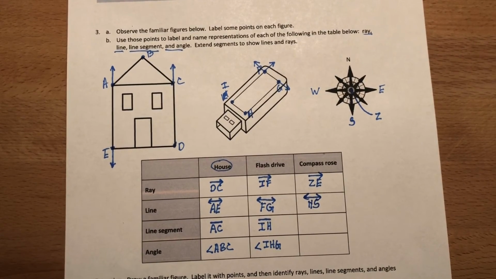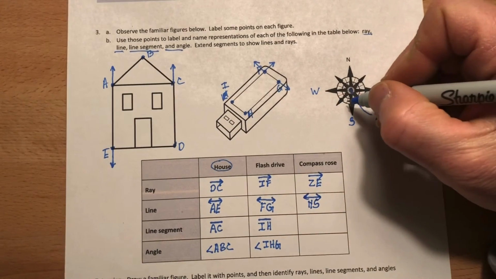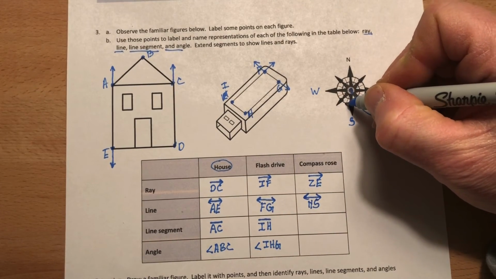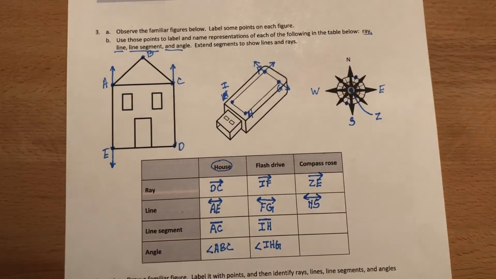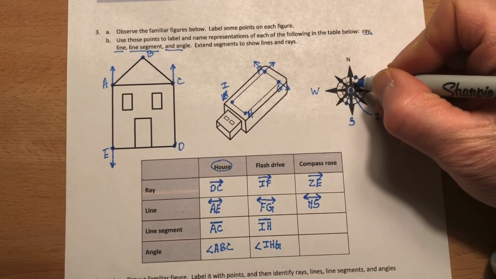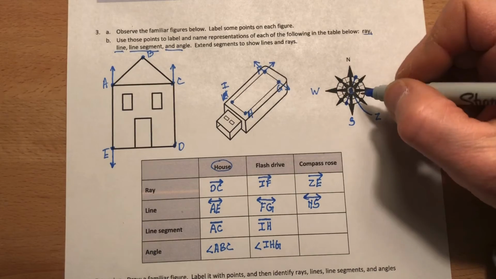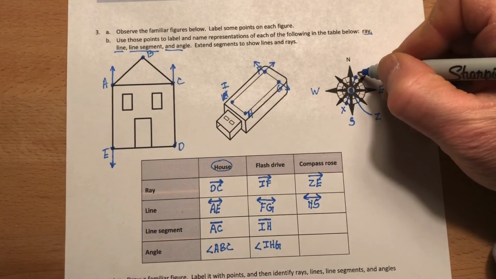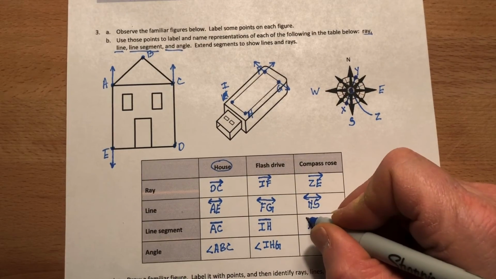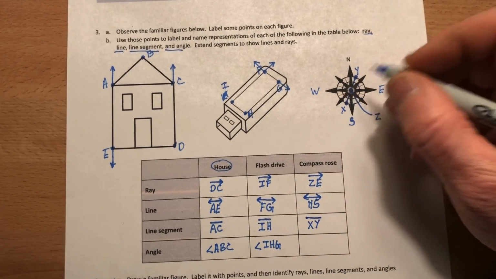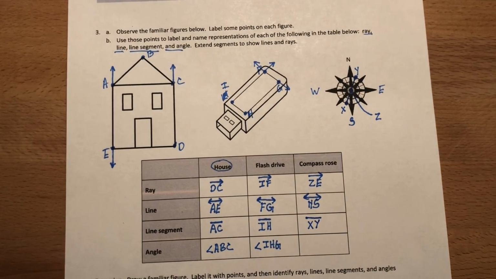This seems tough. But what do I see right here? I see there's an endpoint here and an endpoint there. So I'm gonna make this line right here, okay? So we'll name this X and Y, how's that? So we'll do X and Y as my line segment. See I did that? Okay, let you catch up a little bit.